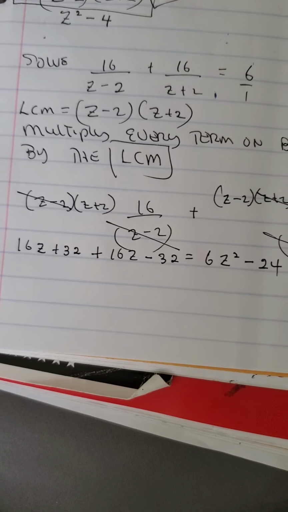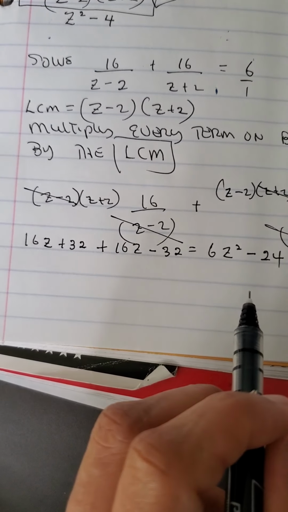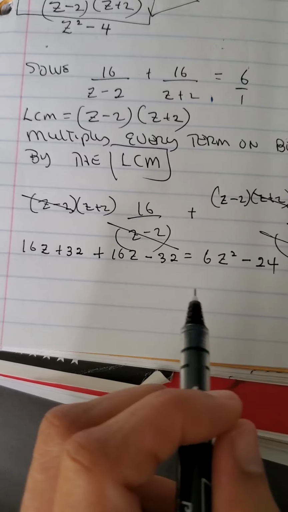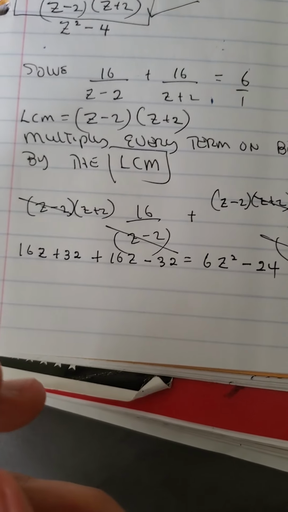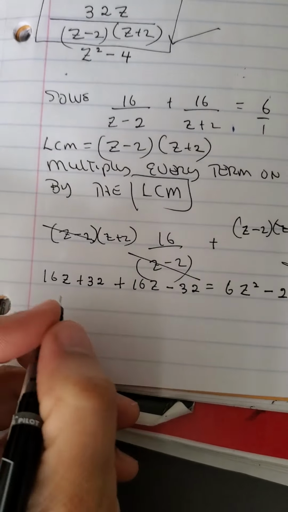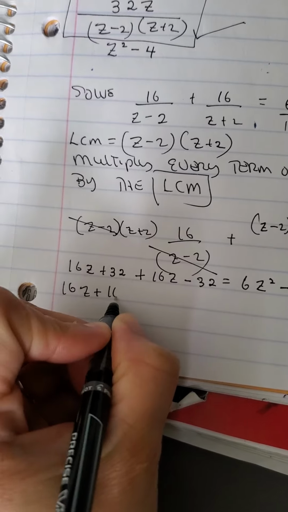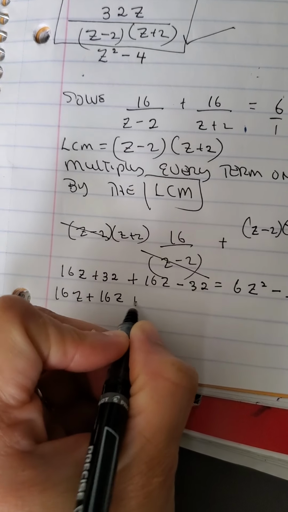So now let's transpose all our terms, because quadratic equations must be equal to 0, and then combine like terms, or you could combine like terms and transpose. It doesn't matter. The idea is that we have to solve for z. All right, so here we go. I'm going to transpose all terms, and I'll do that by keeping like terms together.